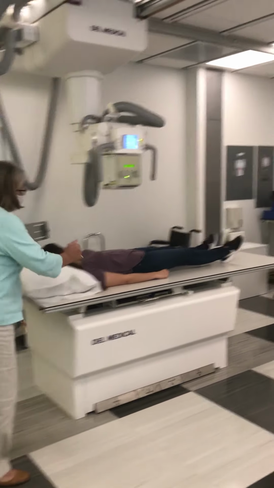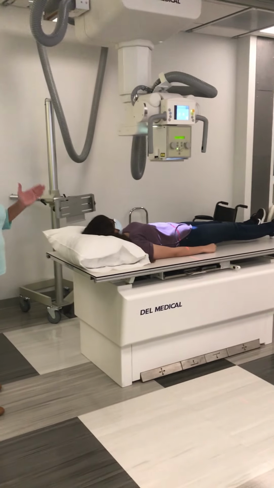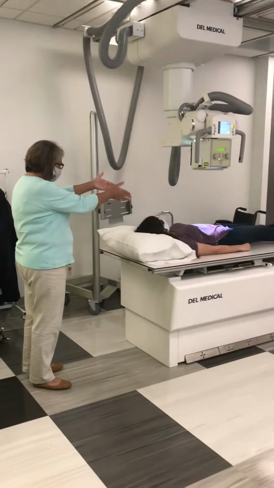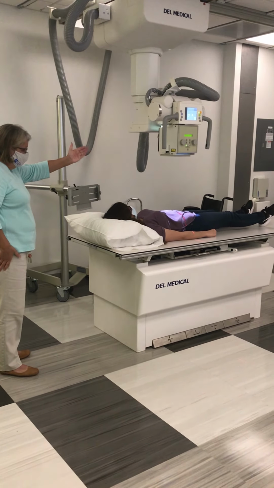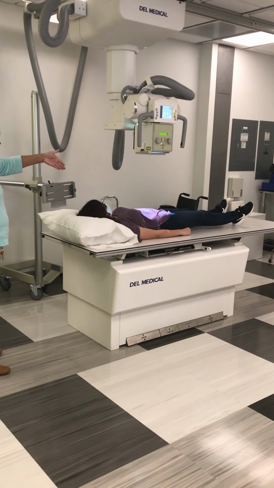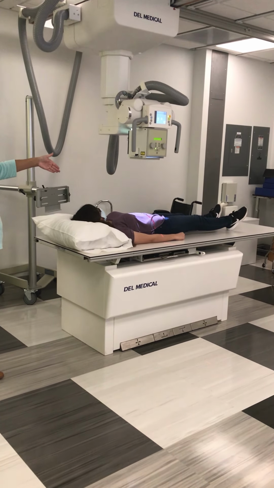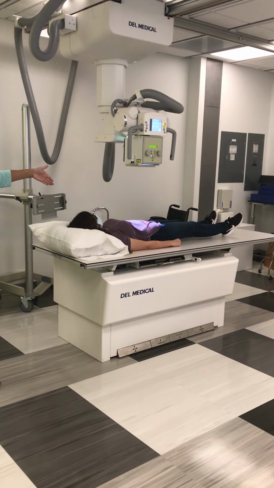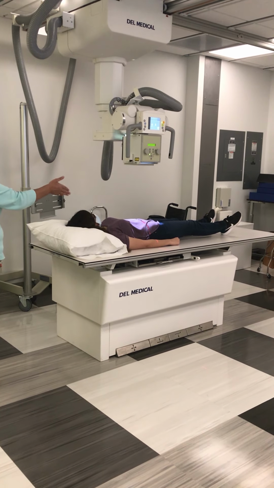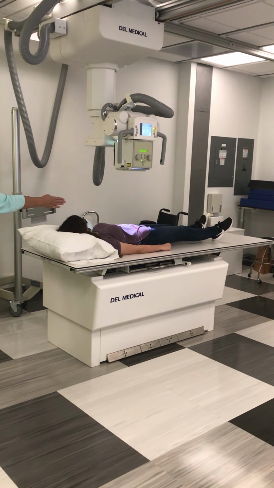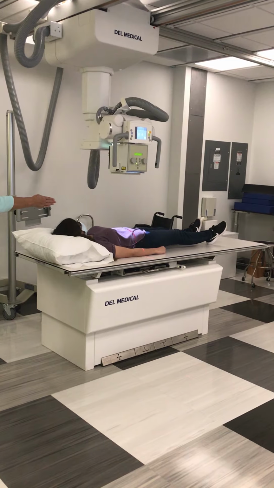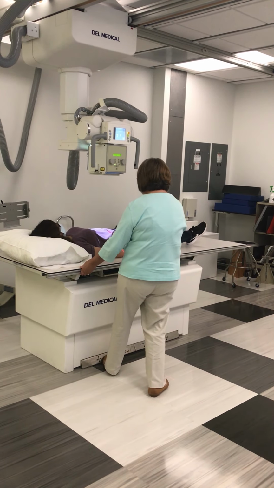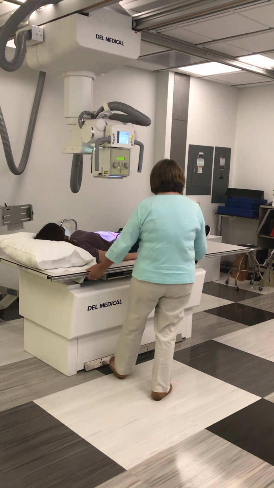Then I come up to the head of the table to verify that I'm centered in midline. Looking at the light, I should see an equal amount of light. So where the edge of the light is on the left to her hip, that space should be the same as the edge of the light on her right to the right hip. Just a teensy bit off center.